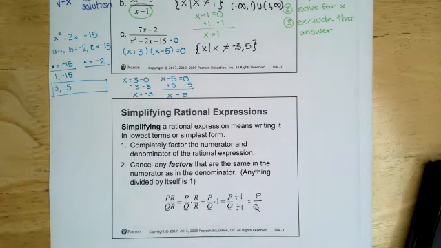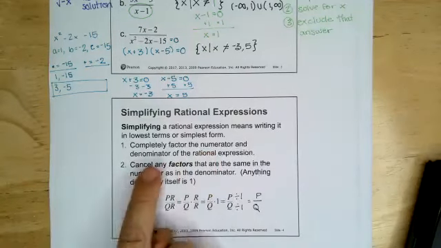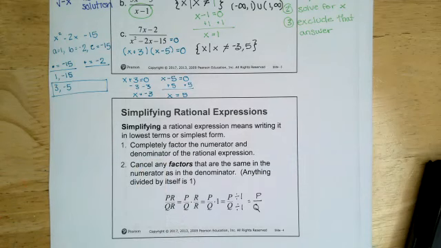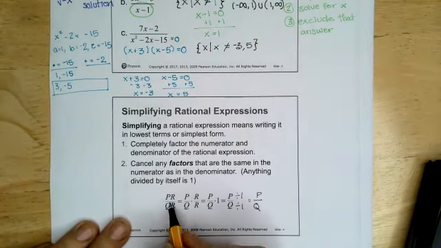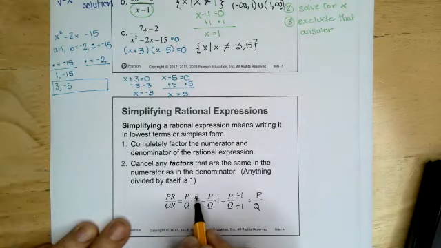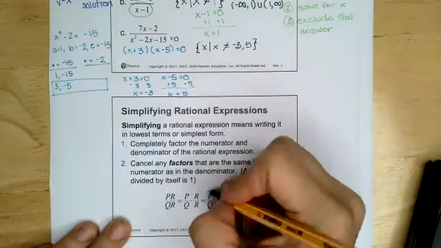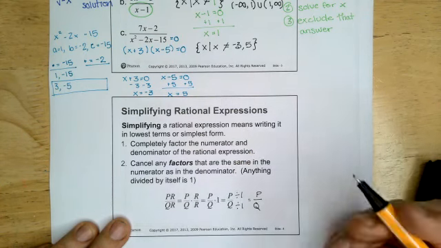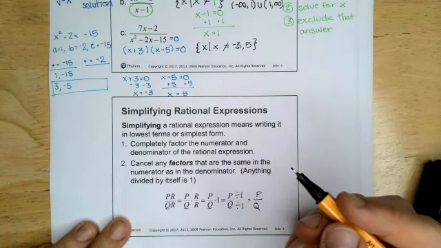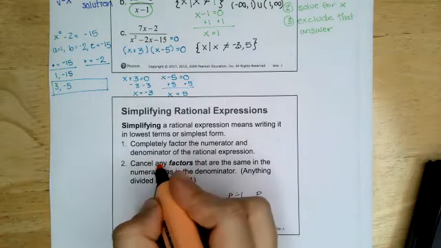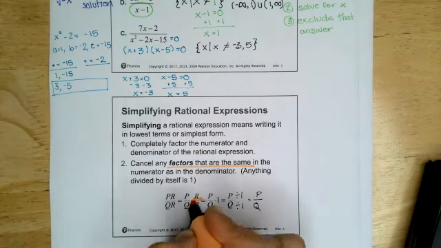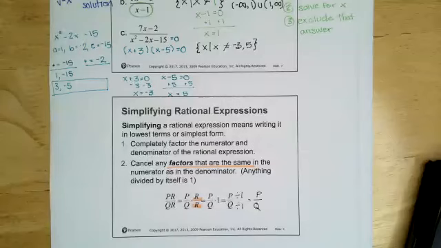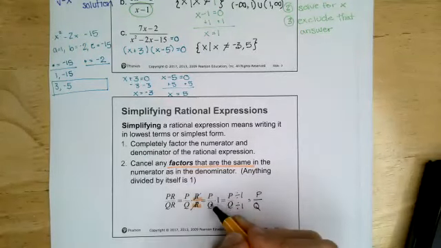So to put it into simplest form or lowest terms, you want to factor the numerator and factor the denominator, okay? Then cancel any factors that are the same in or common to the numerator and the denominator, right? So we have PR divided by QR. The factors of PR are P times R. QR is Q times R. So we separate those out. P times R, Q times R, they both have R as a common factor, right? In this example, it would be the common factor R, right? So we cancel R and we just say P divided by Q.